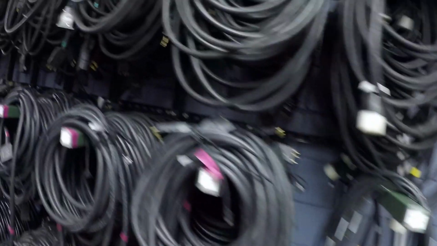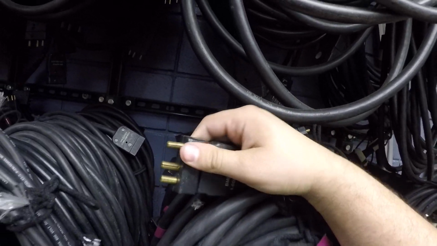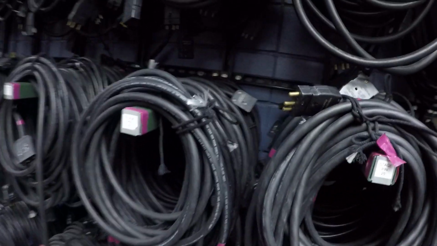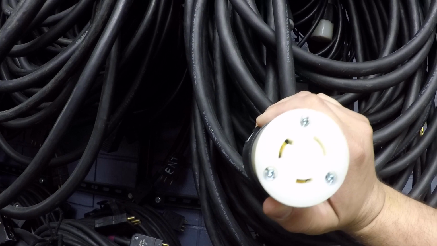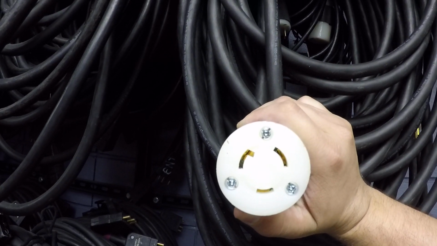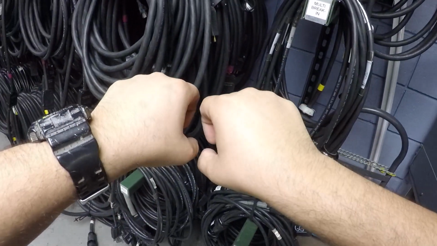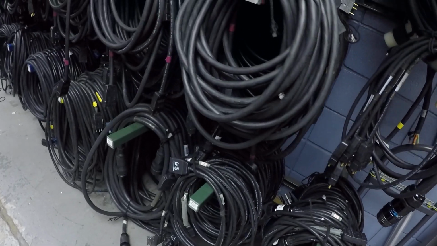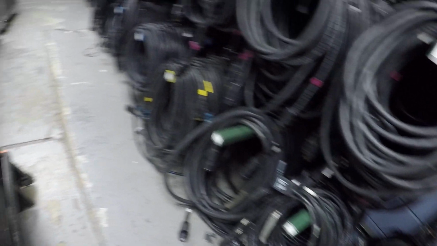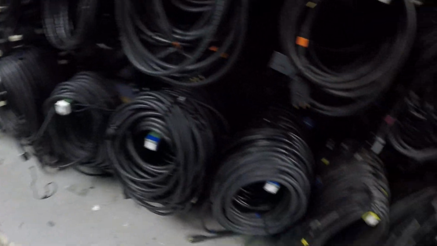Then you have just regular stage pin, pretty standard. Sometimes you're going to see something called twist lock. The connector pushes in and twists, and you can't pull it out. Sometimes you'll find that on some lighting equipment, but most of the time you're going to find stage pin.